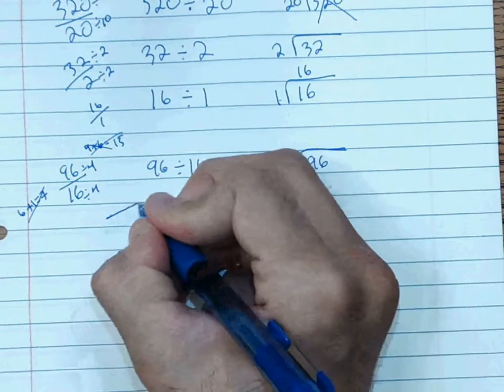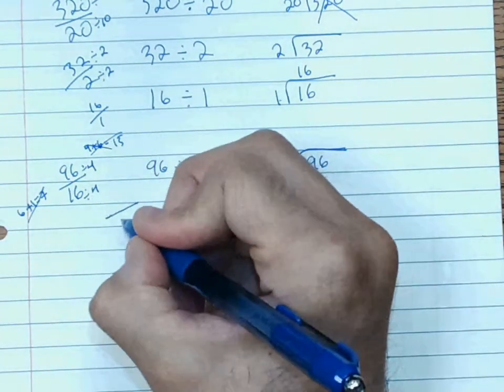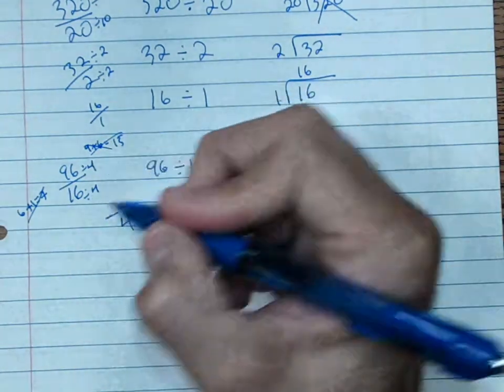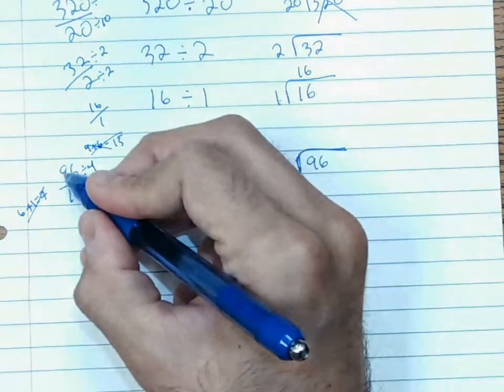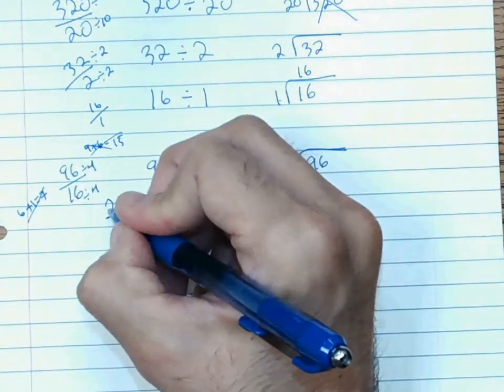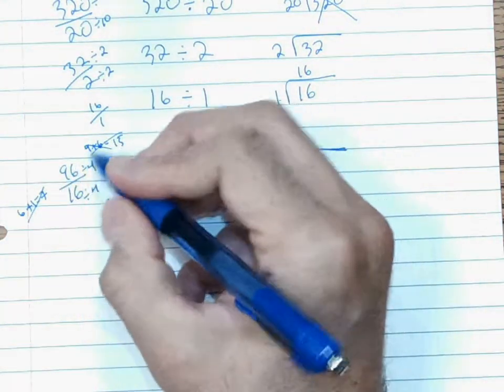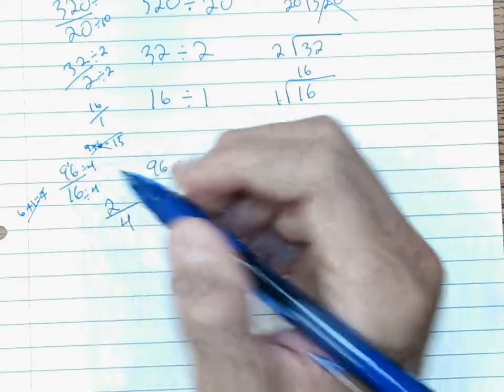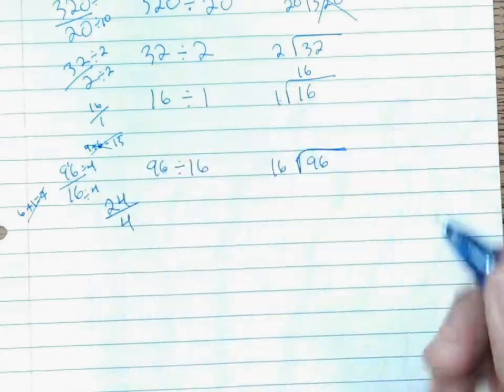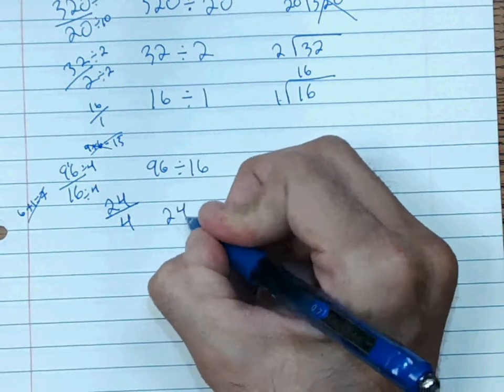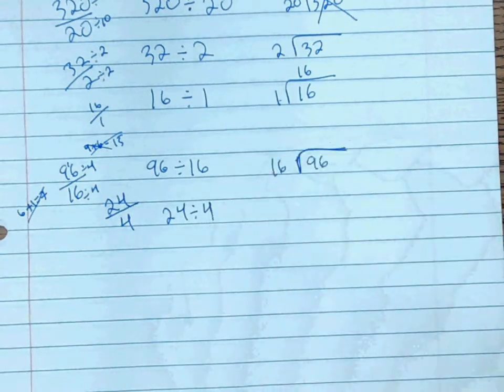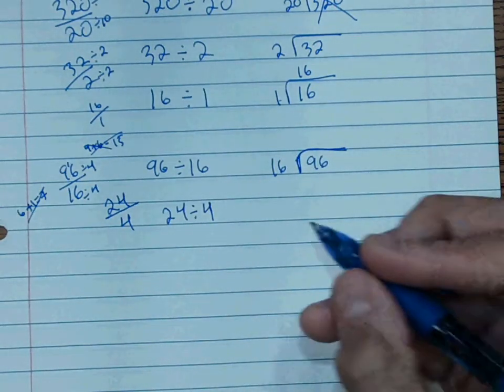So let's get the denominator. 16 divided by 4, that's going to give us 4. 96 divided by 4: 4 goes into 9 twice with a remainder of 1, and that'll leave 16. 4 goes into 16 4 times. So look at that. Now you've got 24 divided by 4. That makes it so much easier.